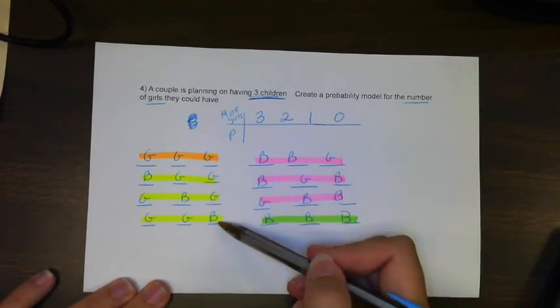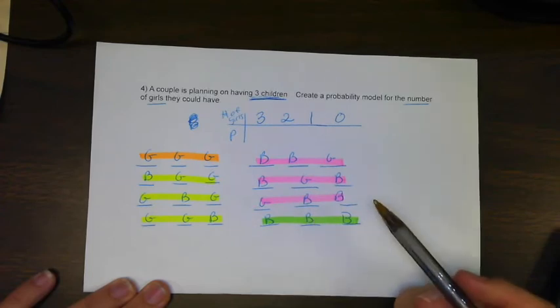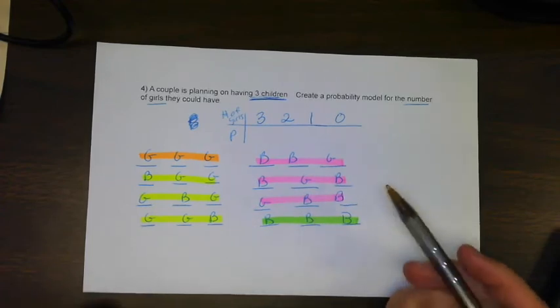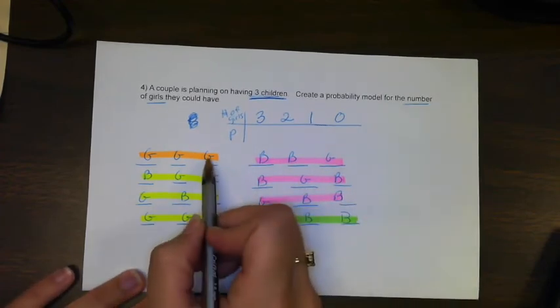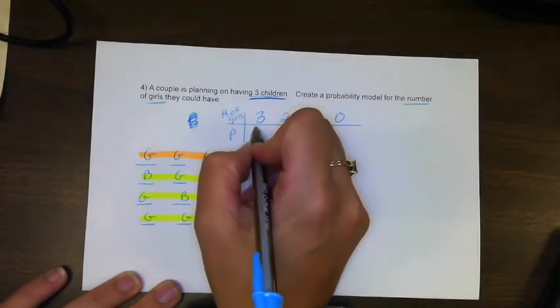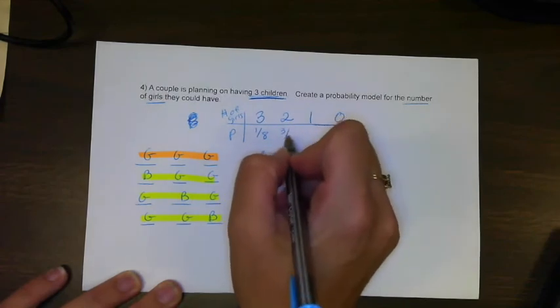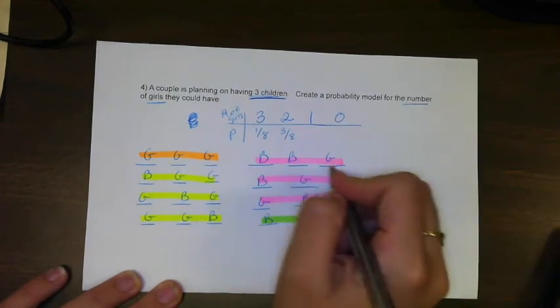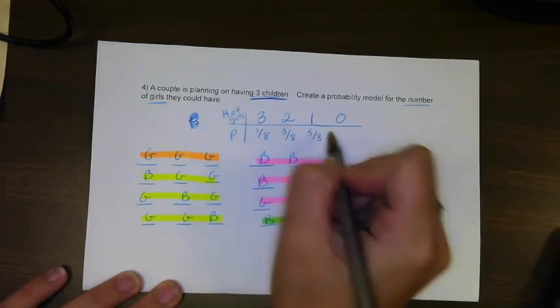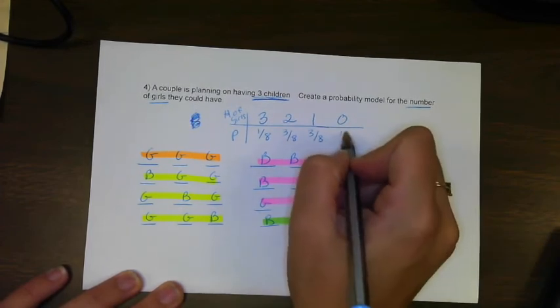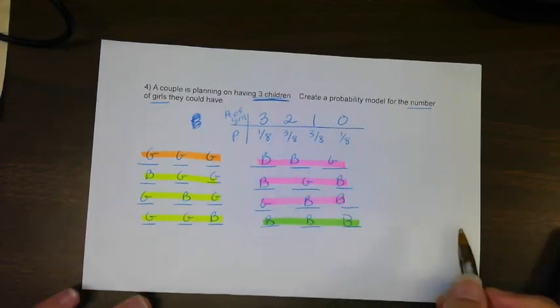There's 1, 2, 3, 4, 5, 6, 7, 8 outcomes, total possibilities. One of them is where I have 3 girls. 3 of them is where I have 2 girls. 3 of them is where I have 1 girl. And 1 of them is where I have no girls.